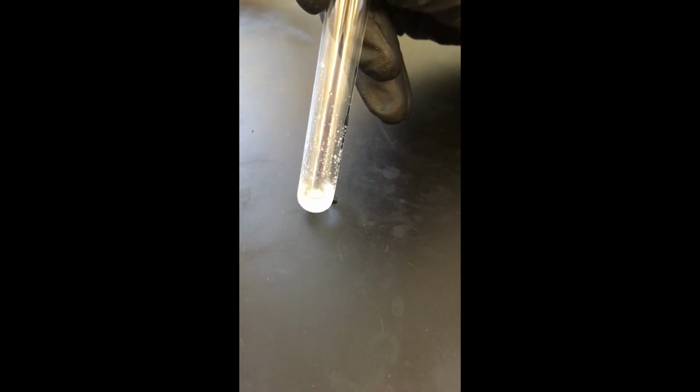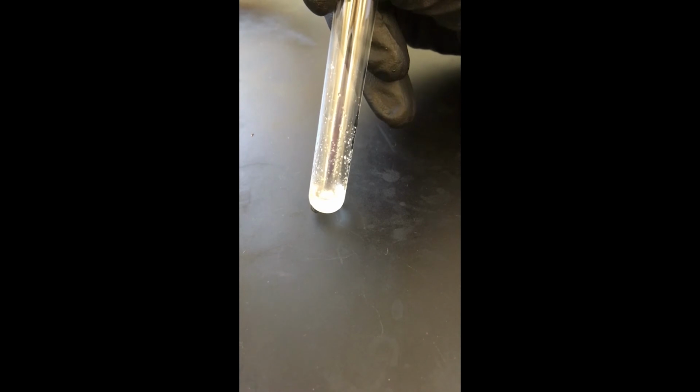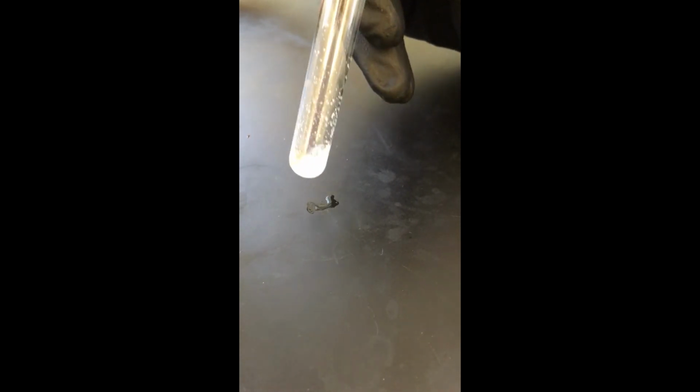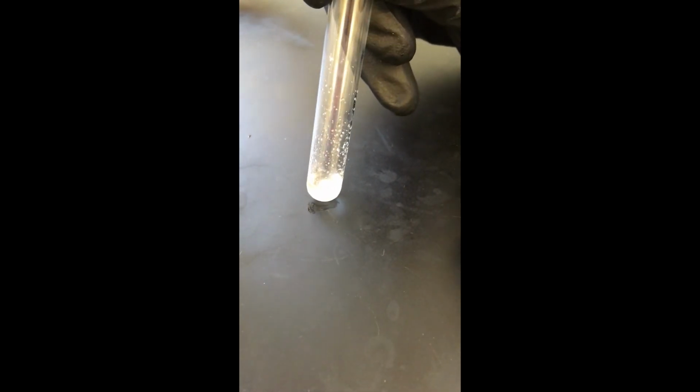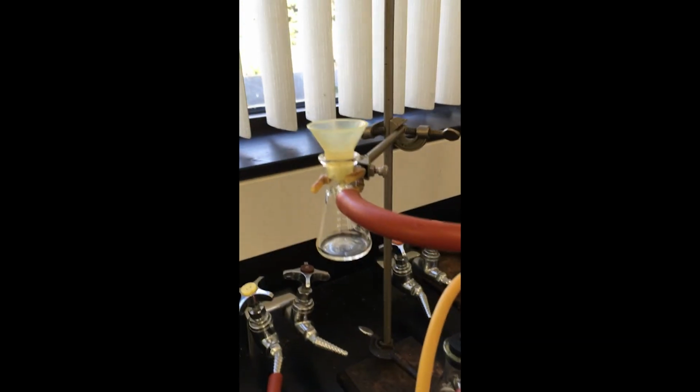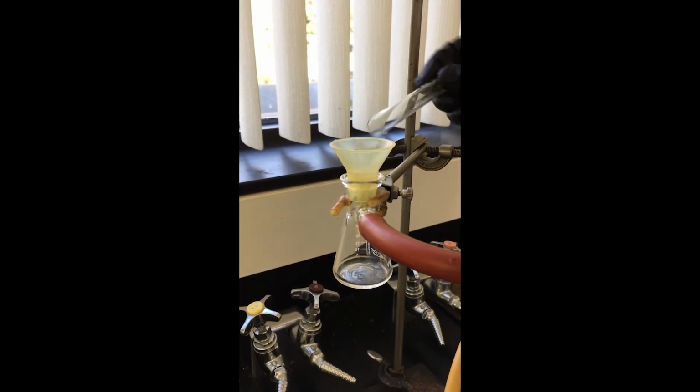So just like I did earlier, I'm going to go ahead and take this and vacuum filter it, and then I'll collect it and weigh it, and then we can do the melting point and IR. So just go ahead and end it.